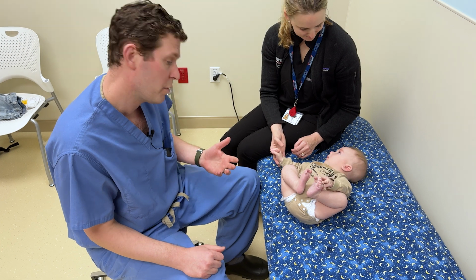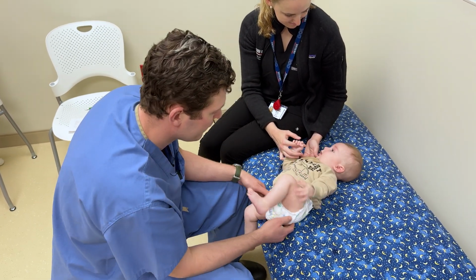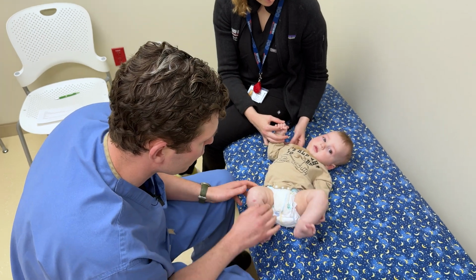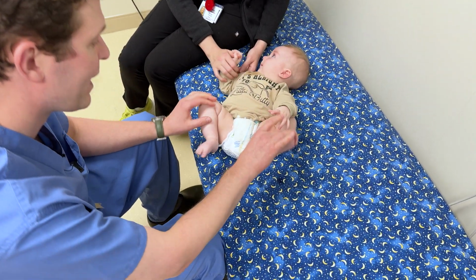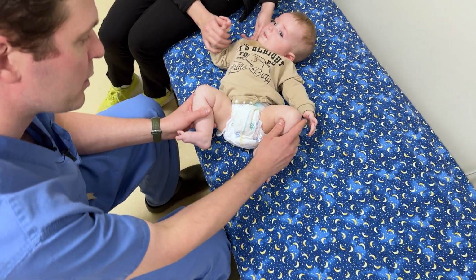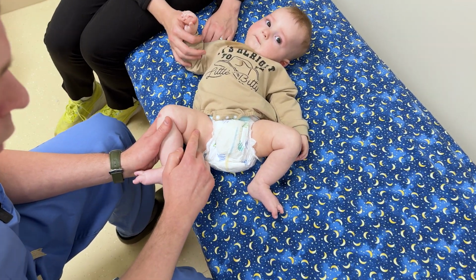And that really starts with inspection. So, it is important that you have the infant undressed enough that you can really look at their skin, because the first thing that we look for are things like asymmetric thigh folds. So you can see Tommy has symmetric thigh folds on the left and right sides.